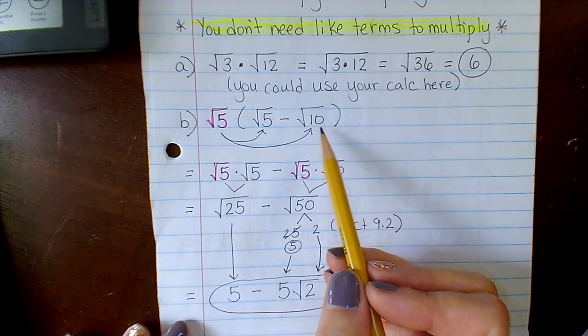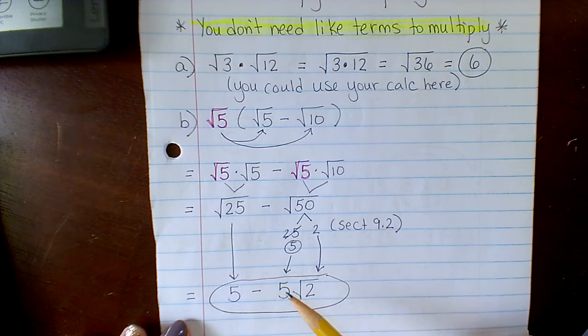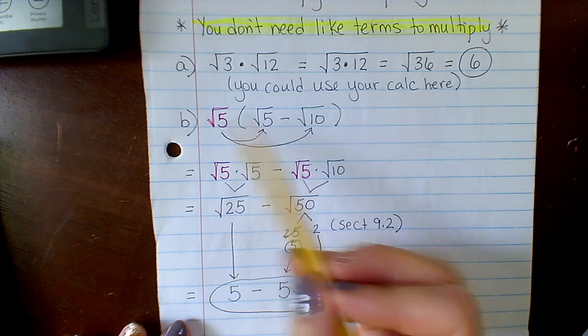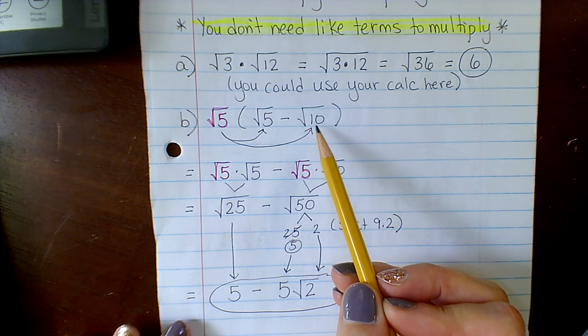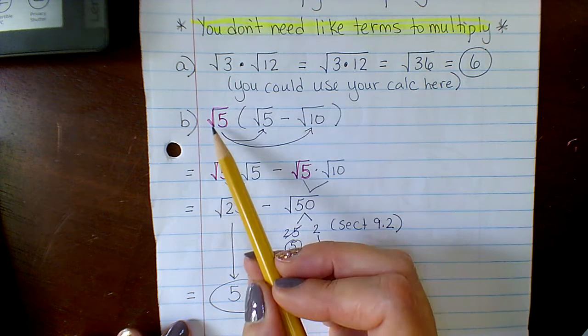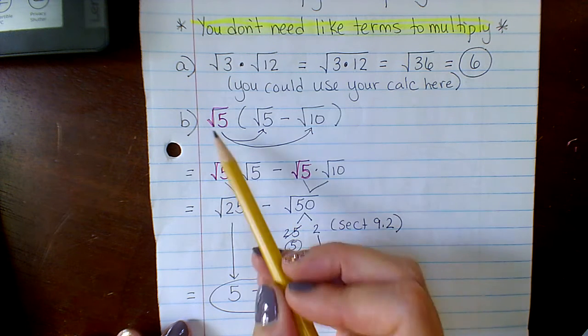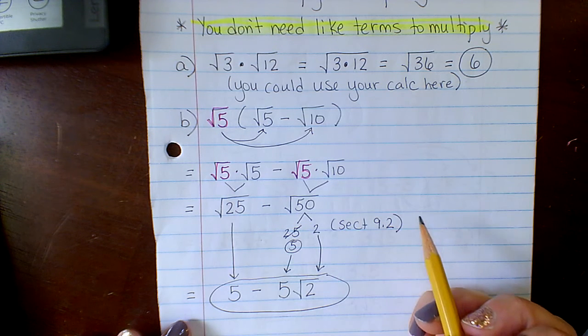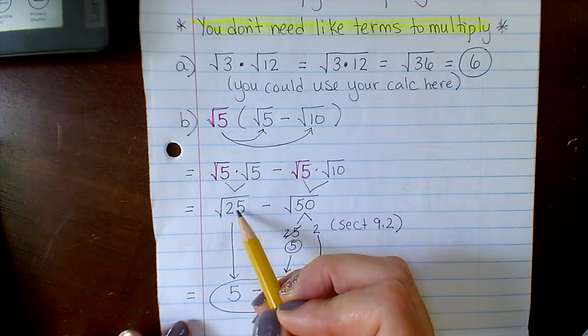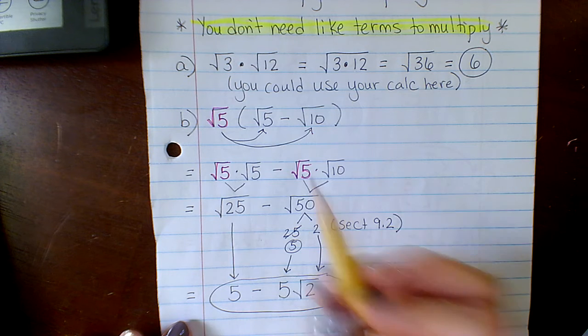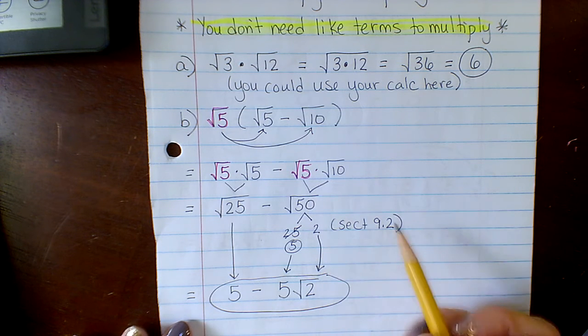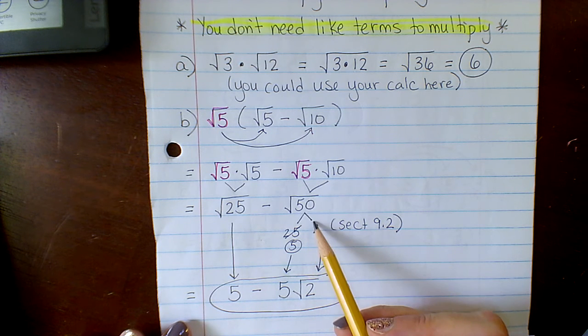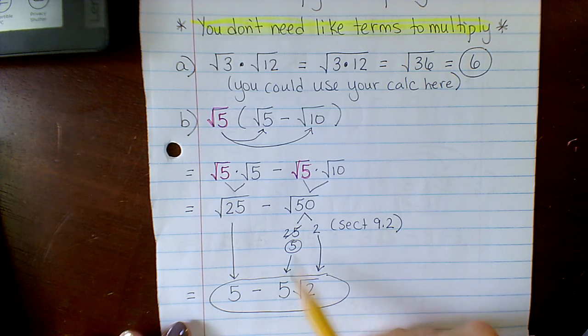If you want to see how this is all going to go down, this root 5 gets distributed. So root 5 times this root 5, and then root 5 times that root 10. Those combine into root 25, which simplifies to just be 5. These simplify to be root 50, which you then have to simplify by splitting it into two factors, one of which is a perfect square.